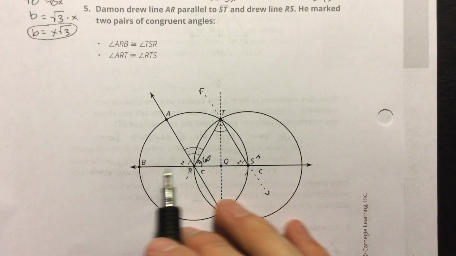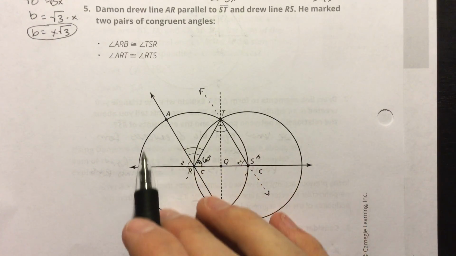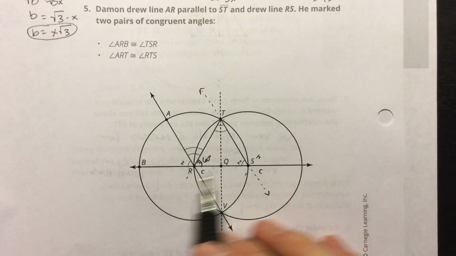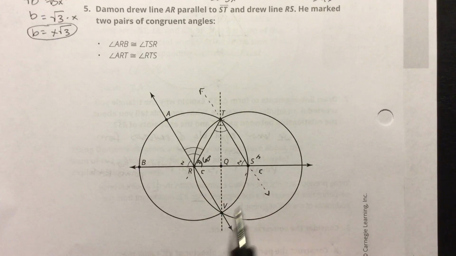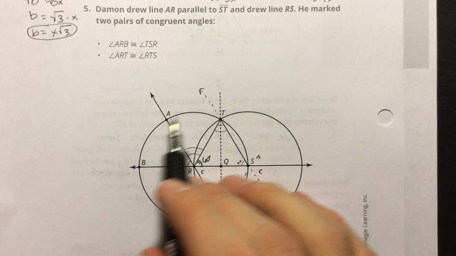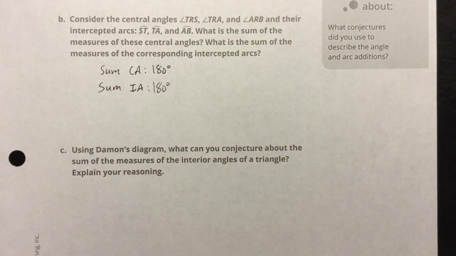So because it's a diameter, we know that the two arcs that it creates in our circle are 180 degrees, right? Because it cuts our circle right in half, and our circle has 360 degrees all the way around it, so cut that in half and we have 180. So it would also be 180 degrees.